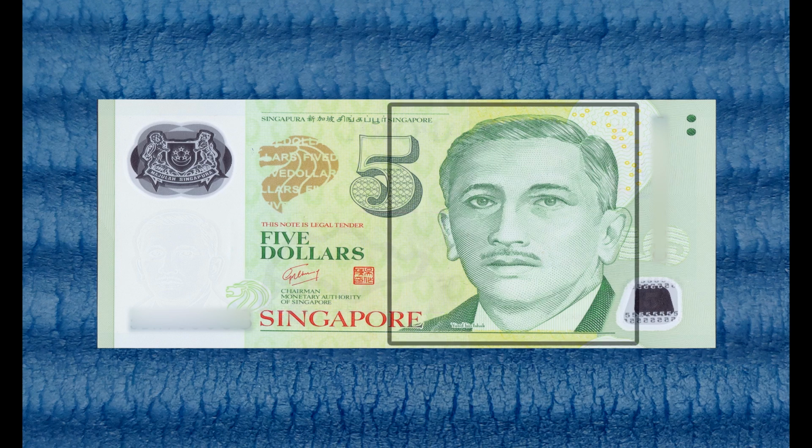Next, it has an intaglio portrait of the first president of the Republic of Singapore, Encik Yusof bin Ishak, which is hand-engraved and printed in intaglio ink. The portrait on the front of the portrait series note serves as a unique anti-counterfeiting feature. The fine lines of the engraving are difficult to imitate or reproduce, and at the bottom of the portrait, it has the lettering Yusof bin Ishak in English.